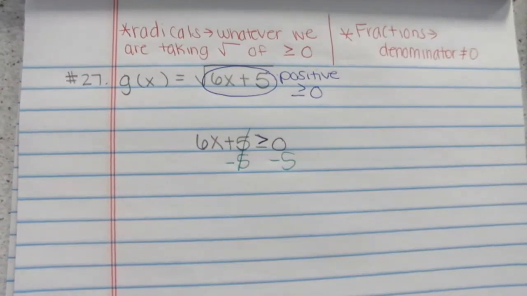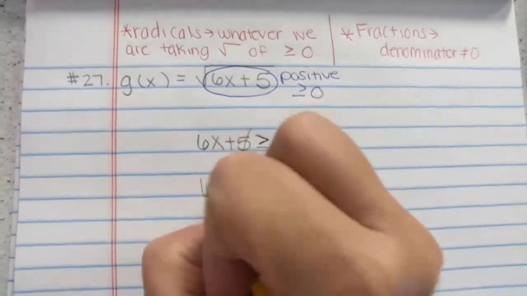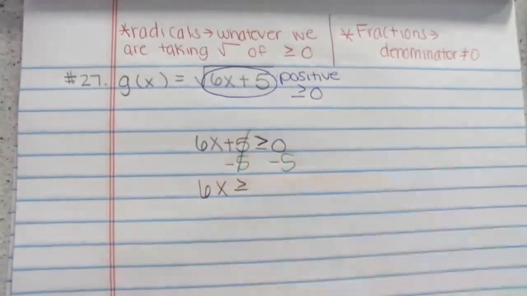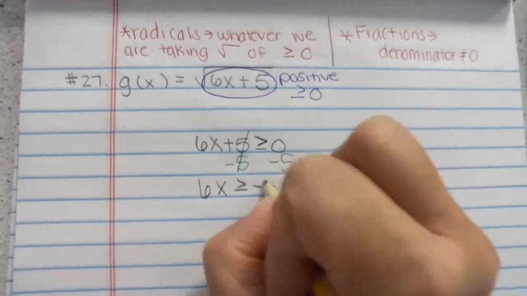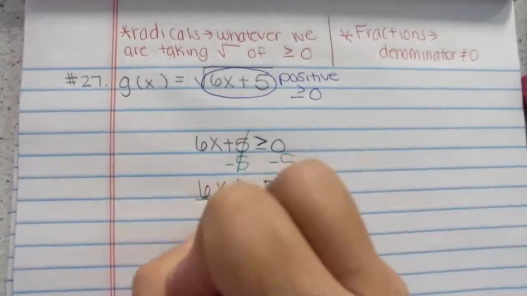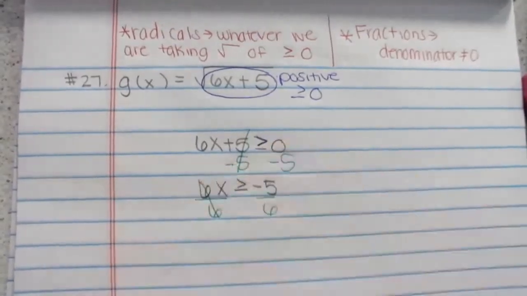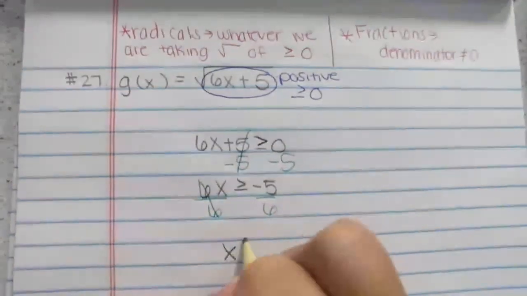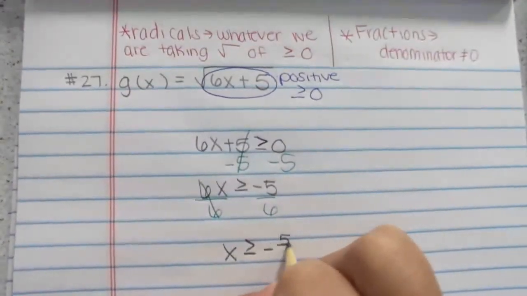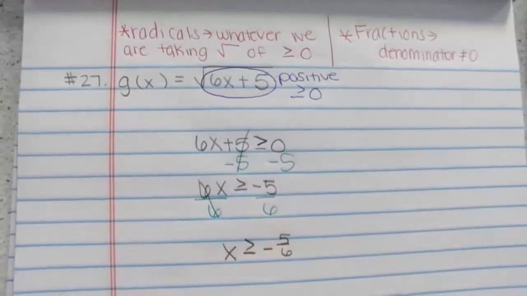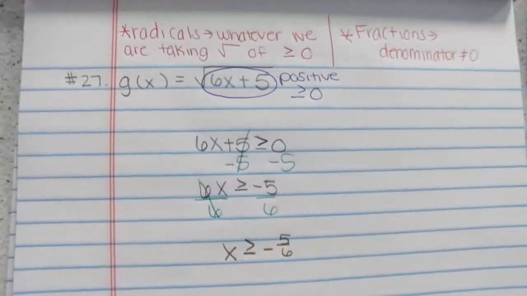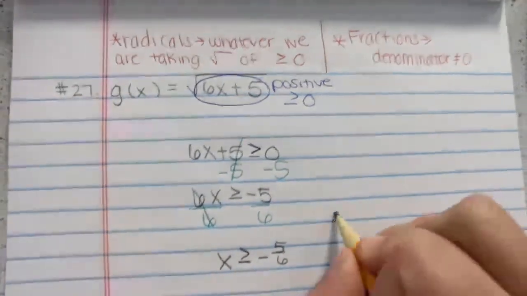Getting x by itself. We're going to subtract 5 from both sides. So that'll give us 6x is greater than or equal to negative 5. And then dividing both sides by 6. So x is greater than or equal to negative 5/6, which cannot be simplified. So that's our answer. We just need to put that in interval notation.